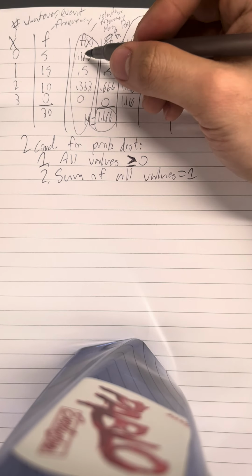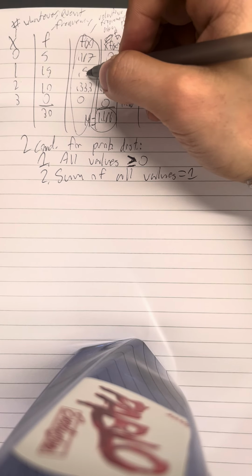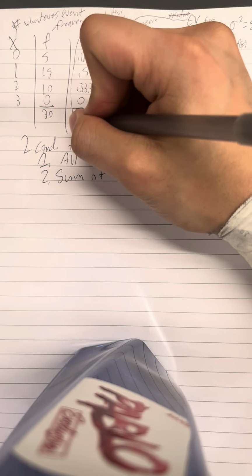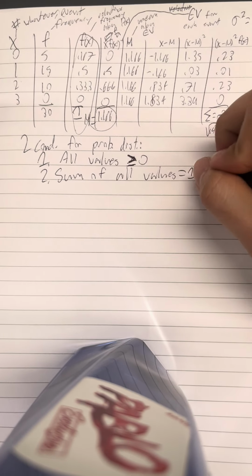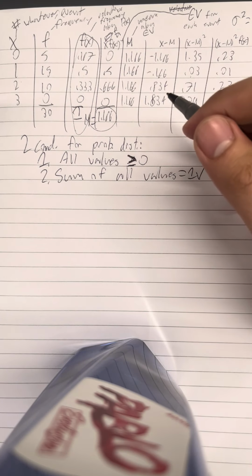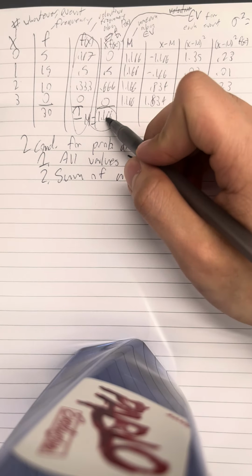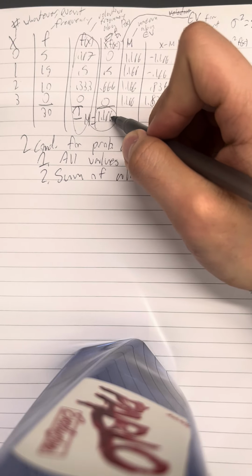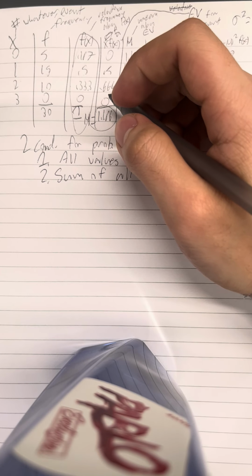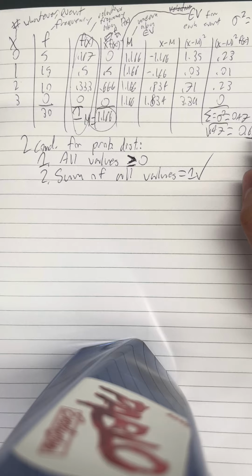But if you look, 0.167 plus 0.5 plus 0.333, it adds up to 1. So that's how you know it is a proper probability distribution. This will also very likely be on the test. Expected number of bad checks per day is your mean, which is your expected value. 1.16 is the answer they have on the answer key. And the standard deviation of the number of bad checks per day is 0.69.